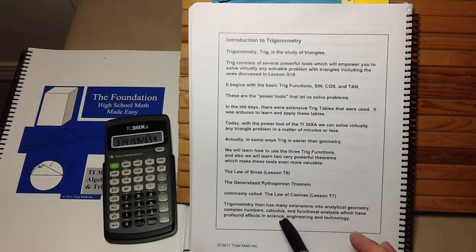And then, as I'll tell you in the last lesson, there are many, many extensions of trigonometry into advanced mathematics that's used in STEM subjects, and we'll talk about that a little bit then in lesson 8.